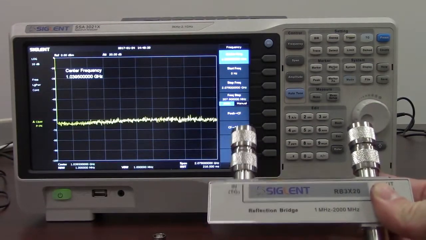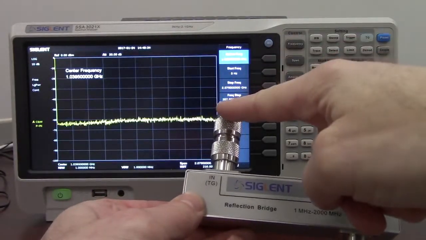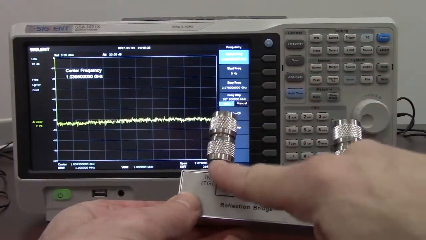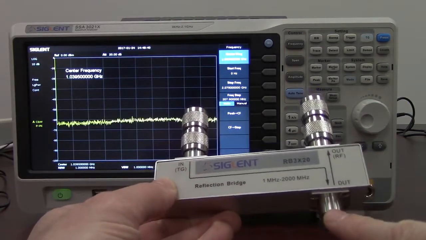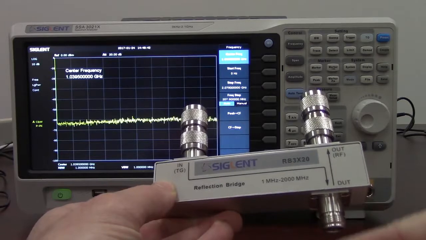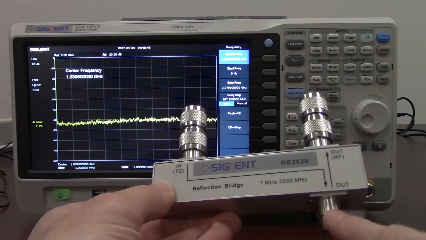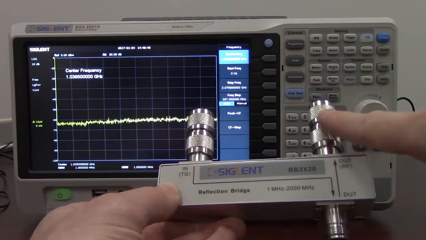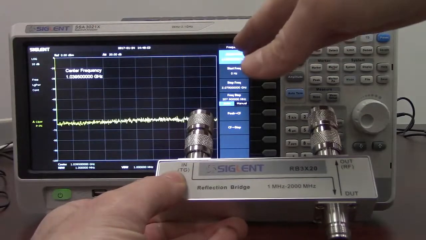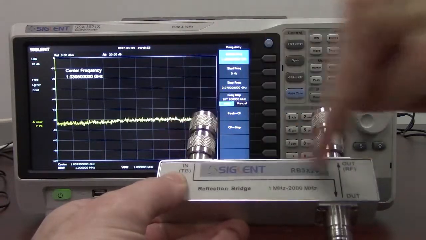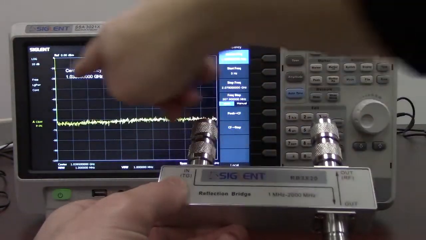In this case, we're going to use the Siglent RB3X20. That's a 2 gigahertz reflection bridge. What's going to happen is the RF energy is going to come out of the tracking generator, go into this reflection bridge, and out to this device under test port. If we have a high impedance here or a big difference in impedances, the energy is going to reflect back into the instrument.